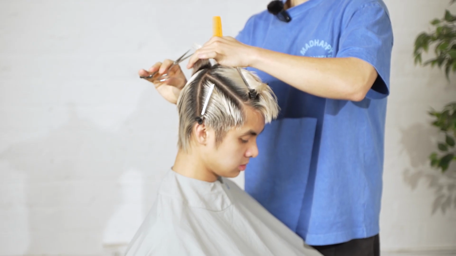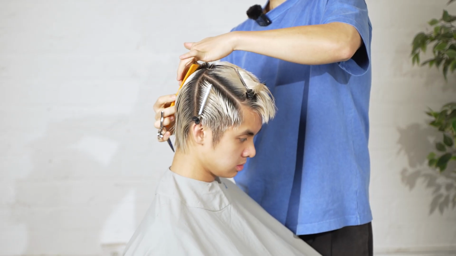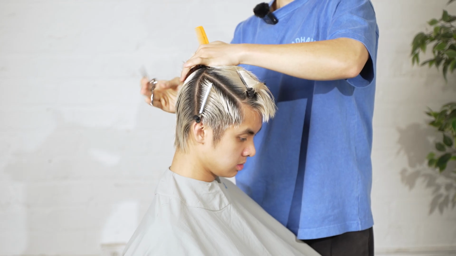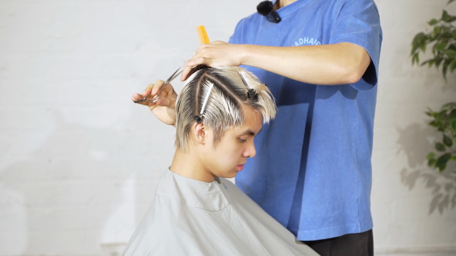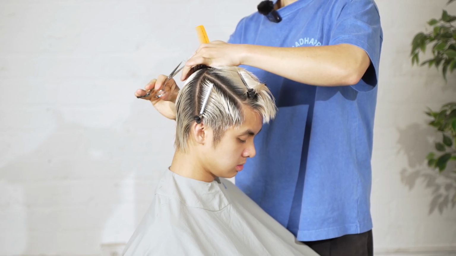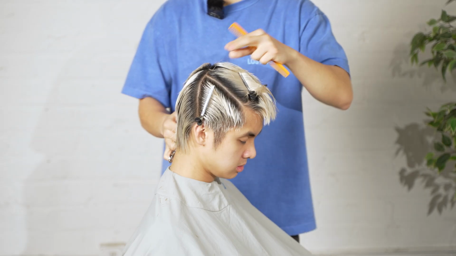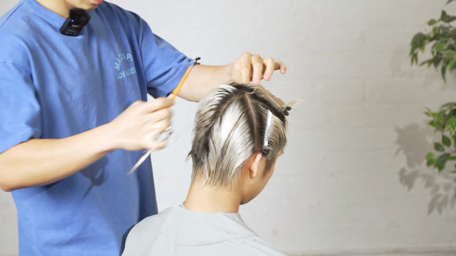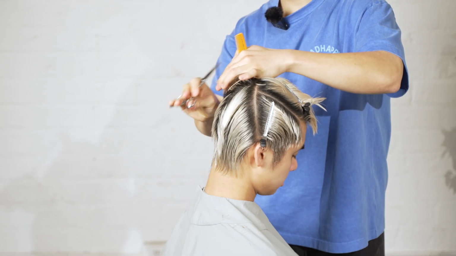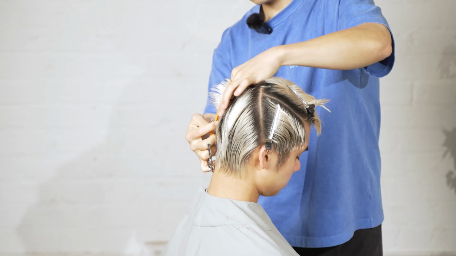Okay, and because everything was point cut, I'm just gonna go ahead and point cut the rest of this as well. Nothing changes. I'm just moving horizontally round. Removing just some of that weight. I'm gonna keep traveling to this side. Okay, we're just moving around onto my third section.